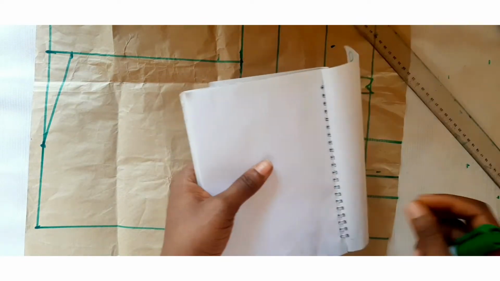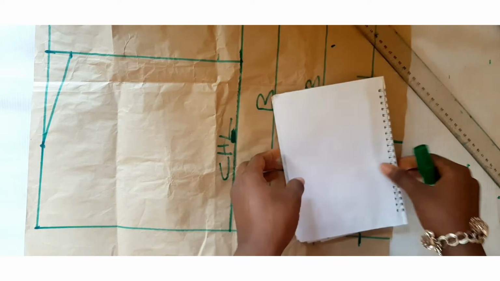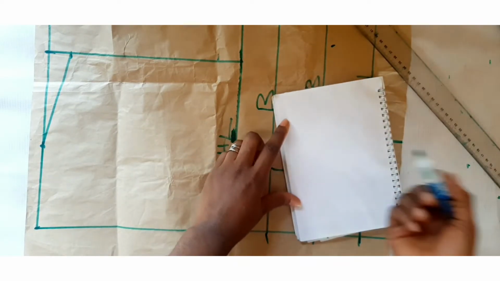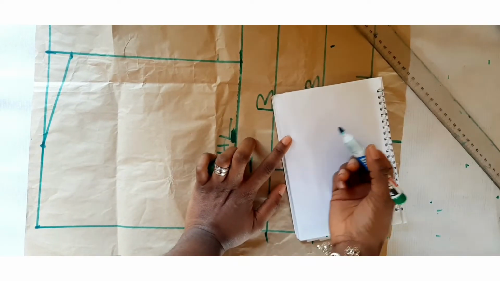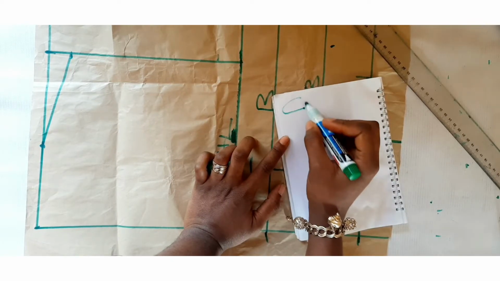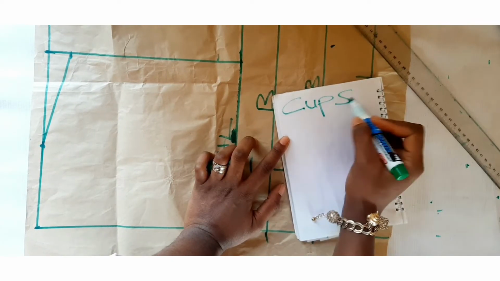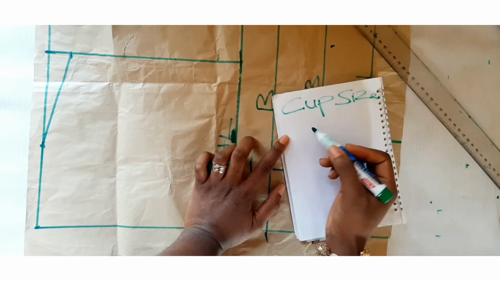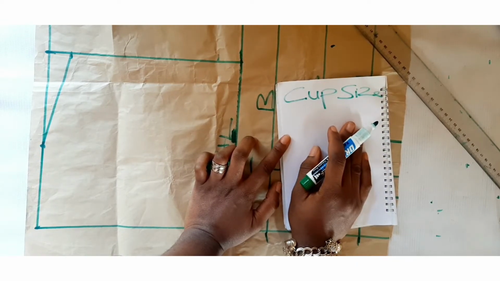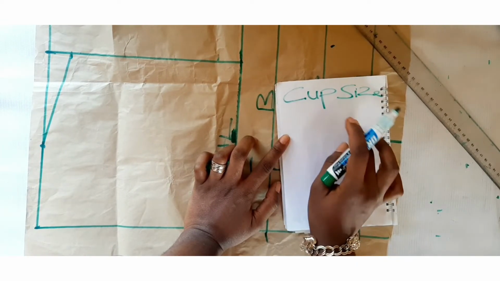Maybe if you're making your corset, or anything you want to make, and you want to make use of the cup size, how do you derive your cup size? How do you get this cup size?